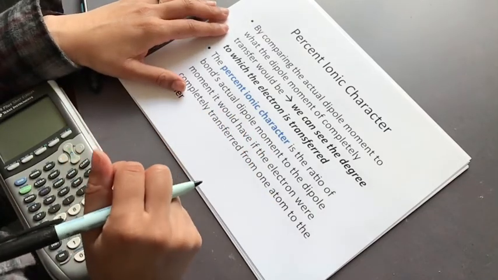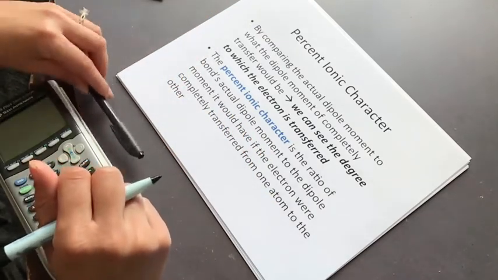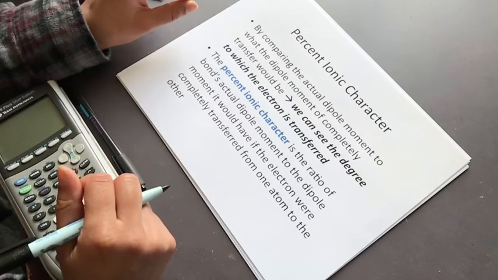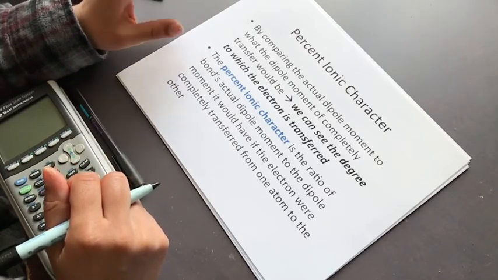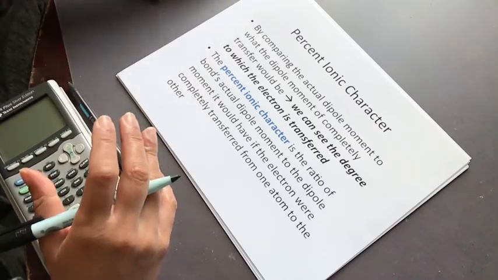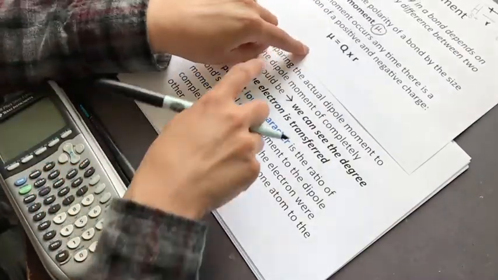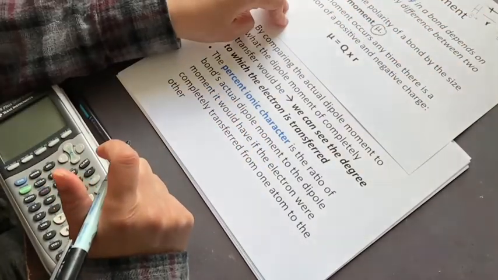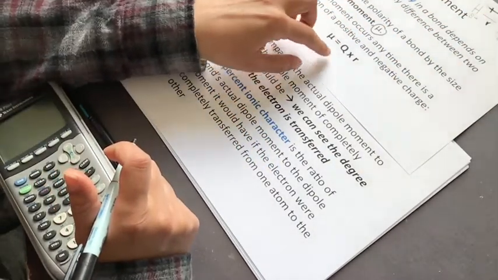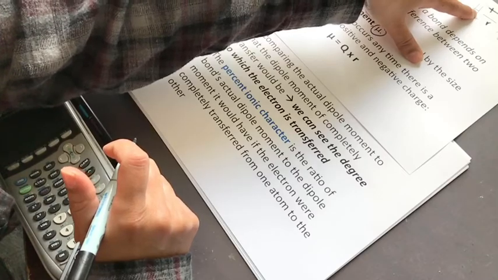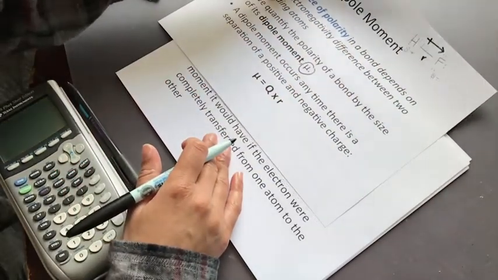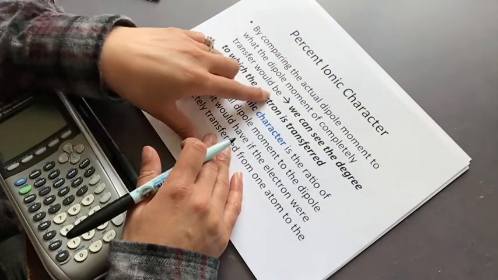Another way that we can characterize is through percent ionic character. By comparing the actual dipole moment to what the dipole moment would be if you had a complete transfer. So if we look at this equation again, we can calculate this for what we have, right? Based off if we have the actual radius. Then if we calculate this again for, let's pretend this electron from my hydrogen is completely transferred to my fluorine, what would the dipole moment be then?